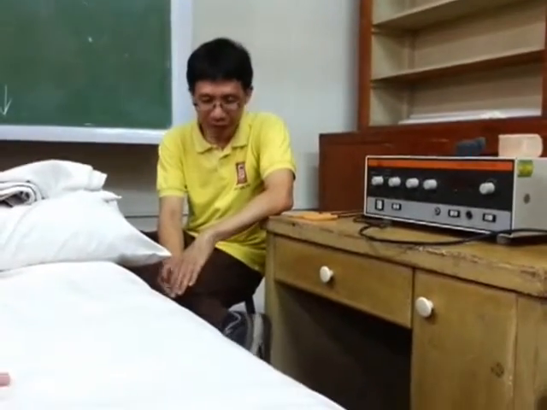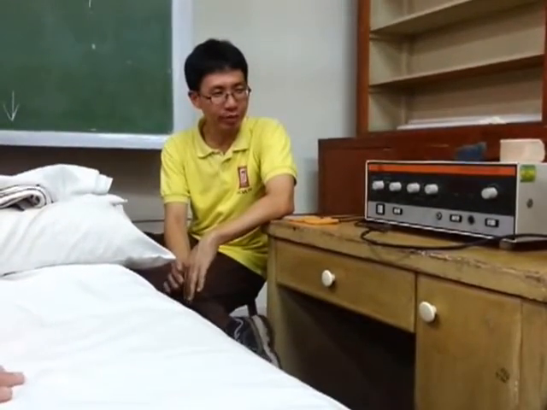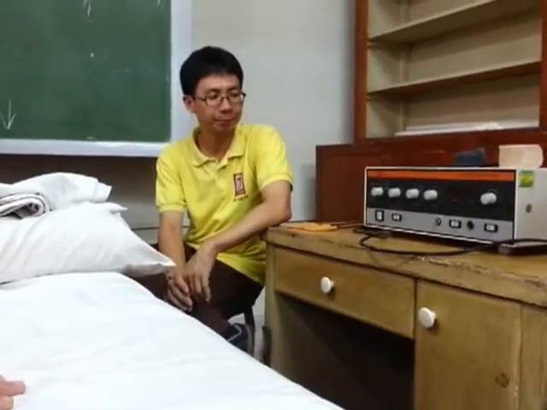So with regards to this machine, it can produce what we call muscle twitch and tetanic type of contraction. So muscle twitching, like this type of contraction. When you say tetanic, it's more functional motion.